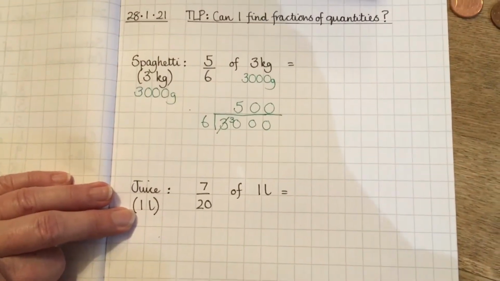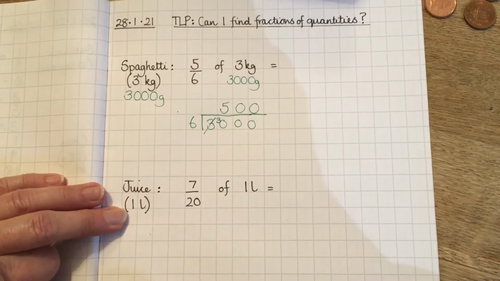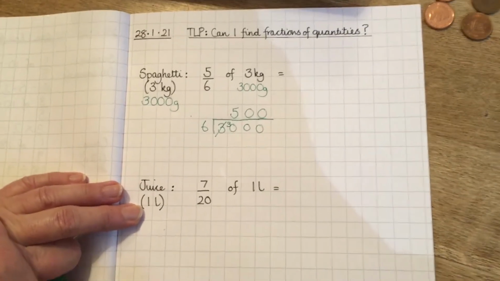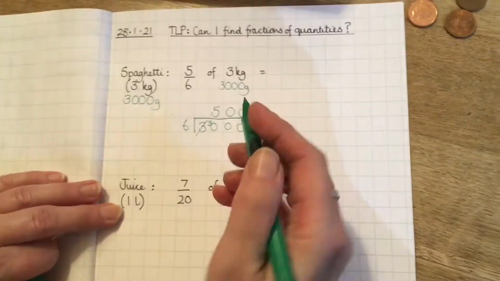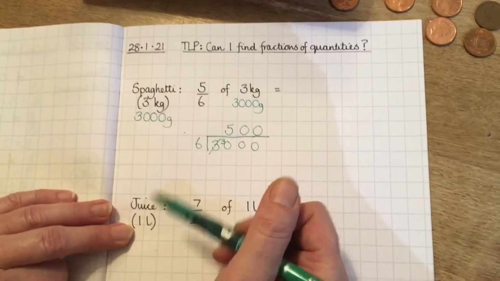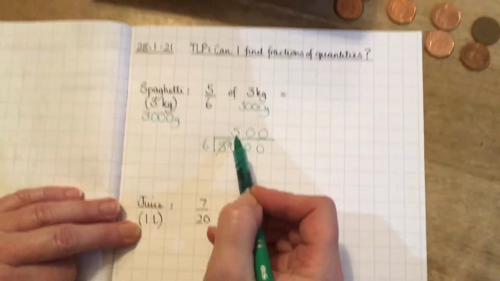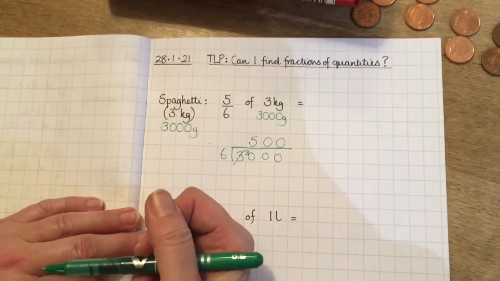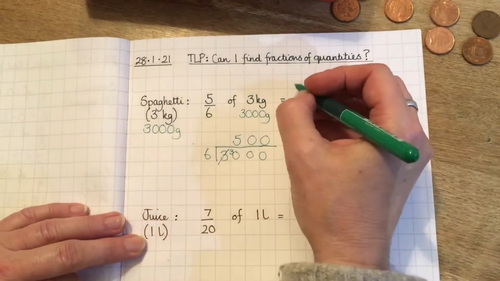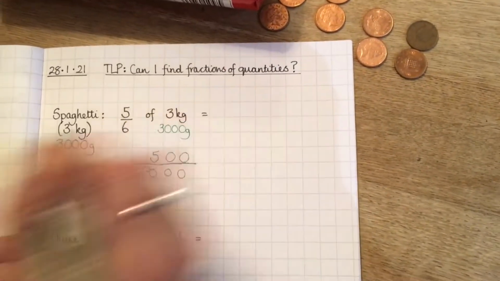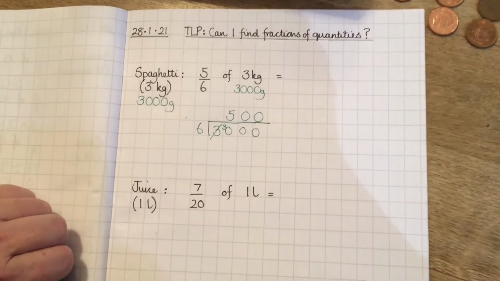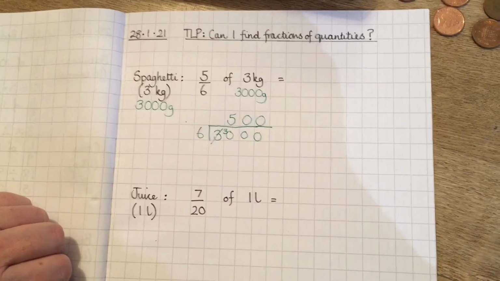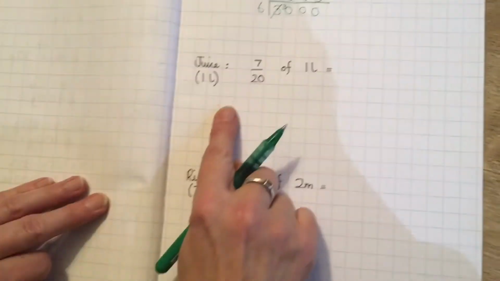Okay, so 500. I know that 1/6 is 500, but I want 5 of them. So I've got to do 5 lots of 500. And that comes to, well, actually, I'm not going to write down what that comes to. Hopefully you can work that out. Okay. And you could do the same with the juice.